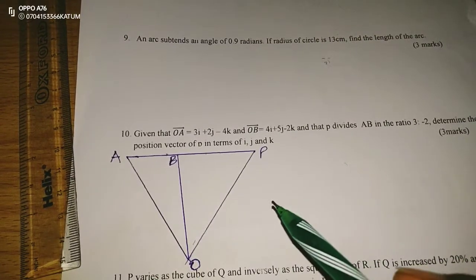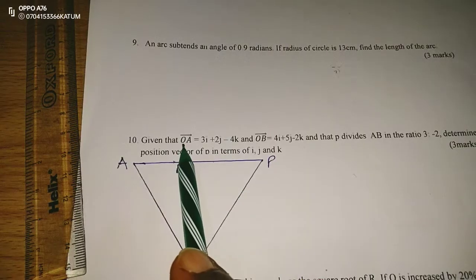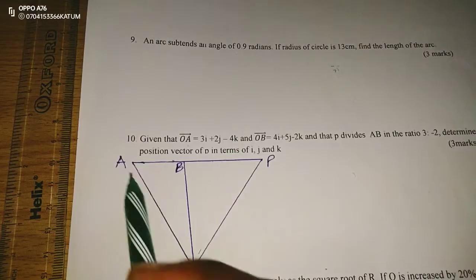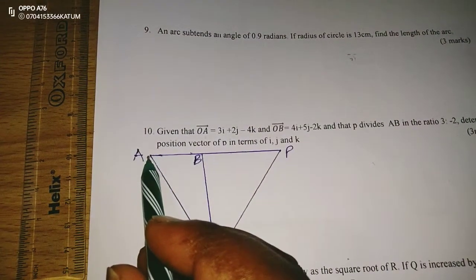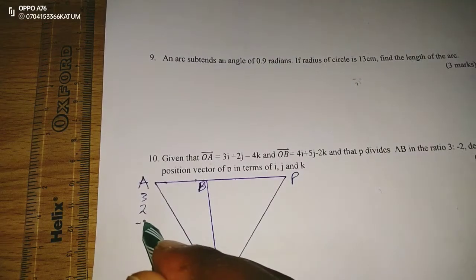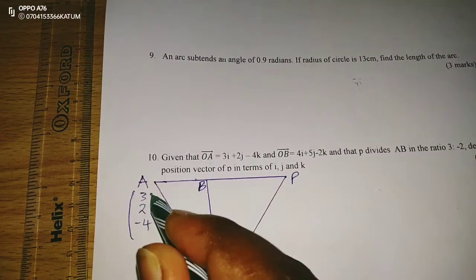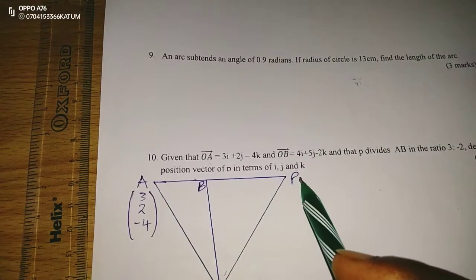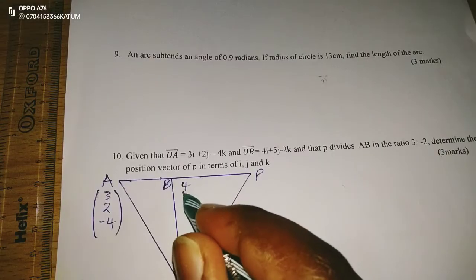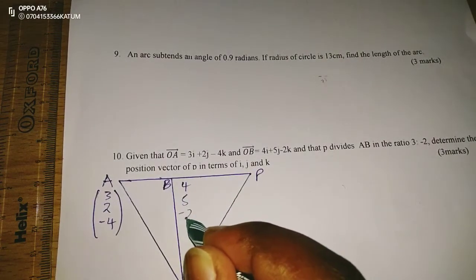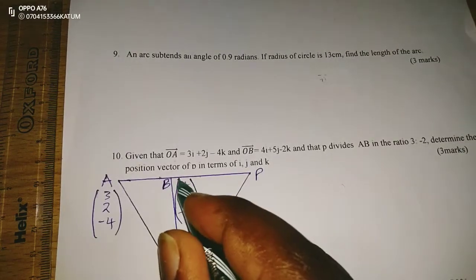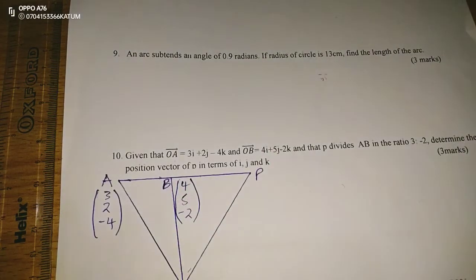So what we have here is the position vector of A, which is 3i plus 2j minus 4k. So the coordinates without the unit vectors are going to be 3, 2, -4. On the other side, we are also given B as 4, 5, -2, when we write it as a column vector without the unit vectors.